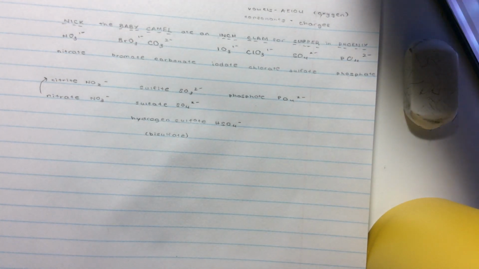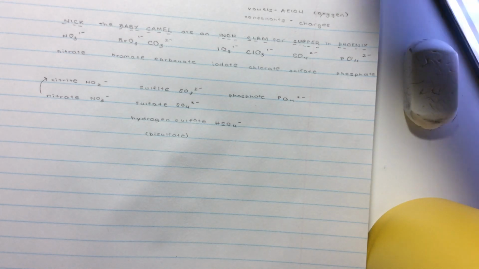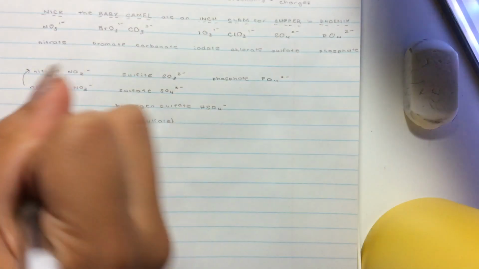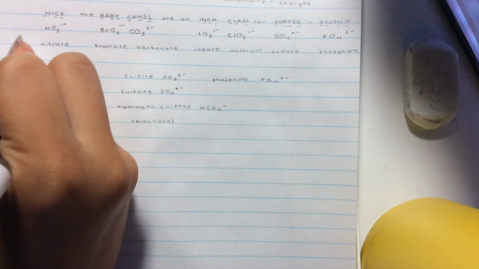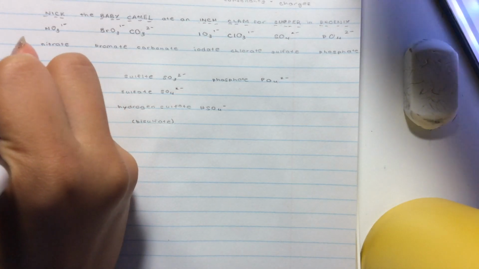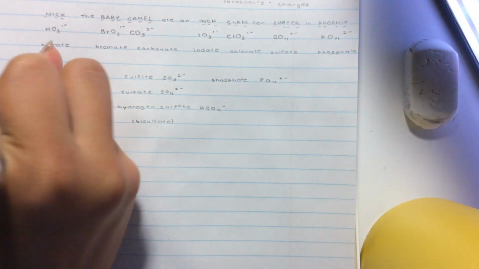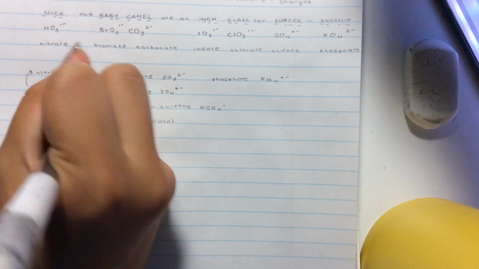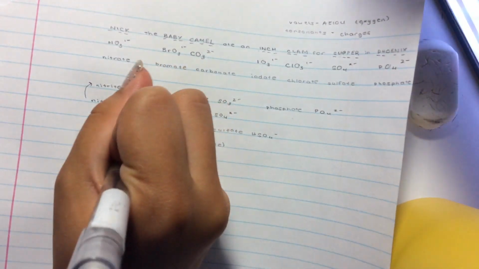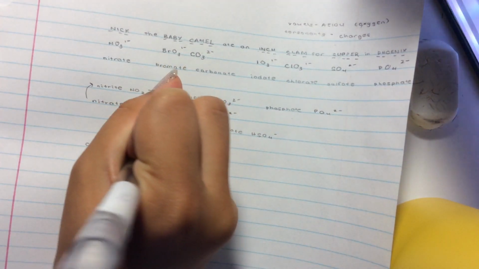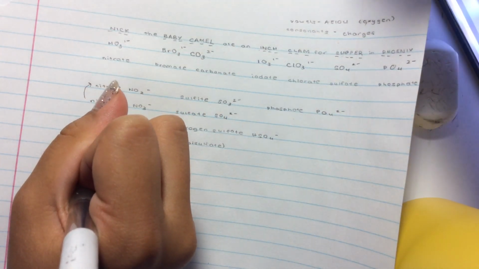Another one you want to memorize is the carbonate. So carbonate over here, you do the same thing. So it's CO3 2 minus, which is carbonate. Okay. And then you take it and you also have bicarbonate.